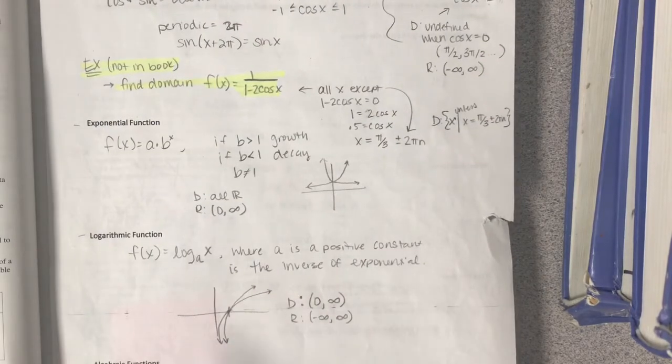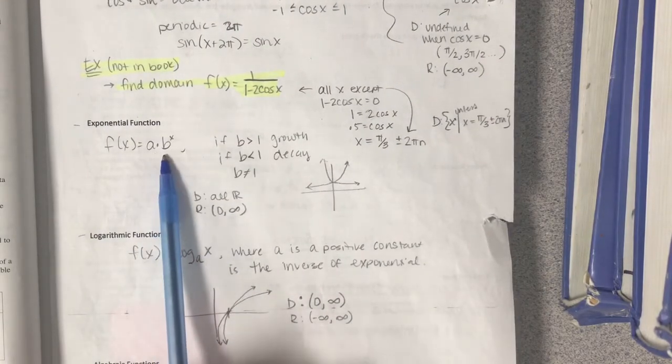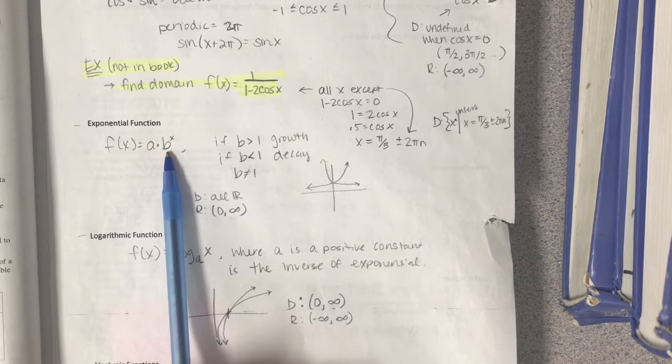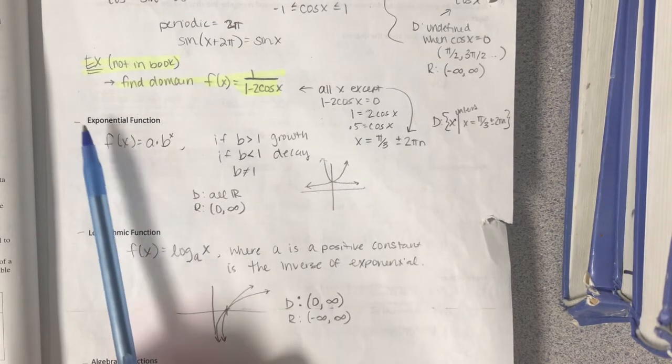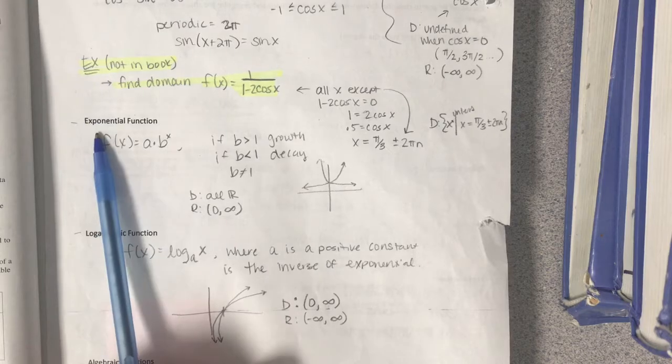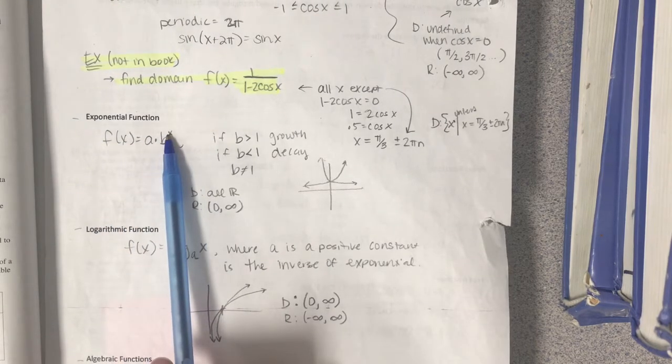This is a video to finish our section 1-2 notes. So an exponential function, something I would say a lot with my algebra kids is an easy way to remember: the x is the exponent.